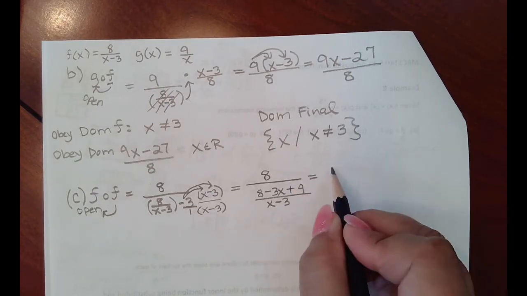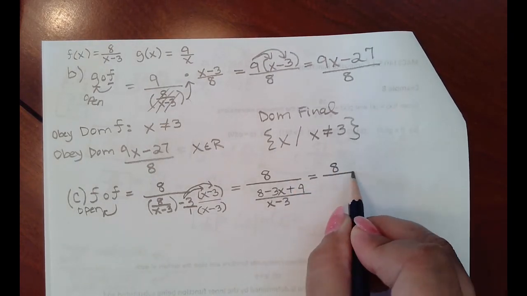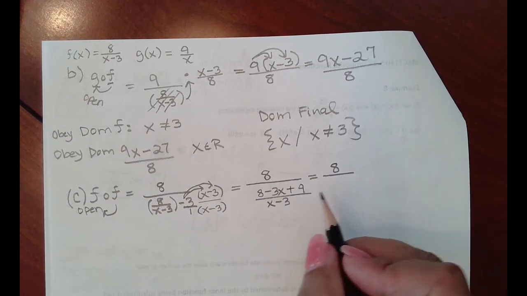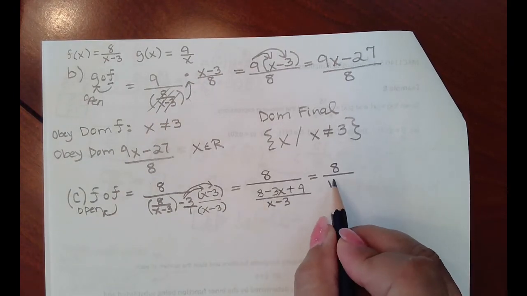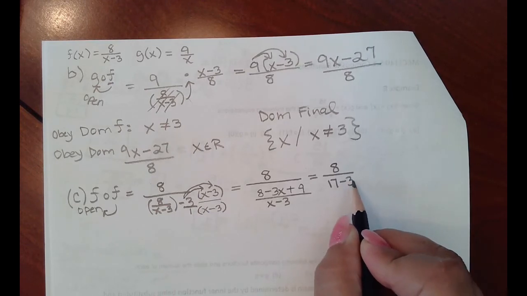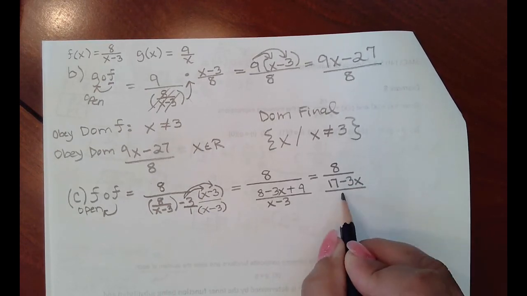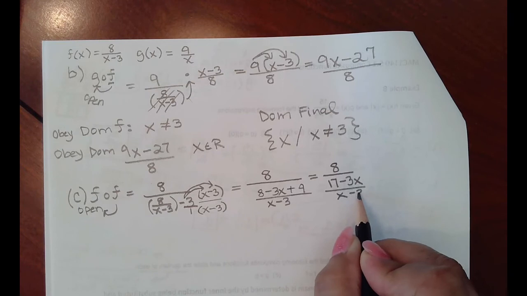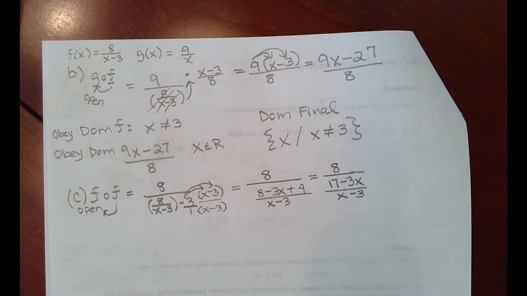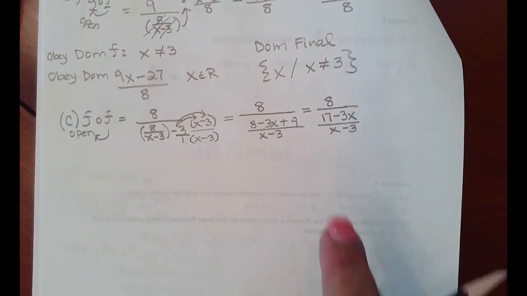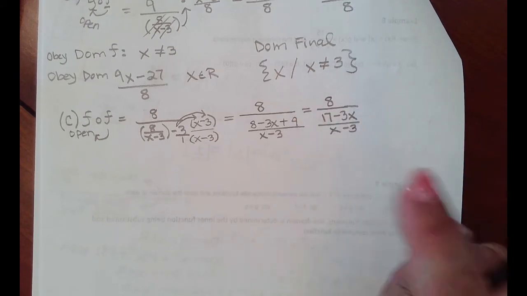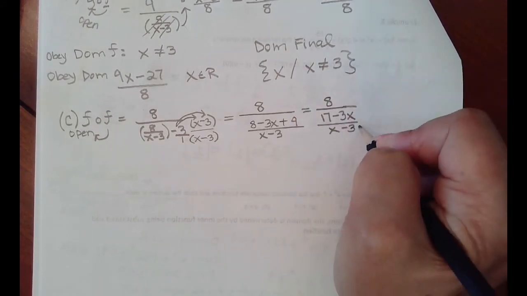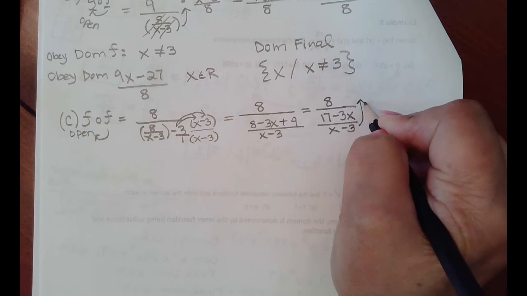Okay, almost there, almost ready to float and flip. Working on getting that single fraction. It's 8 plus 9, 17, minus 3x over x minus 3. Once you get a single fraction on the bottom, you can go from having a complex fraction, a fraction within another fraction, to just a single fraction by doing this.